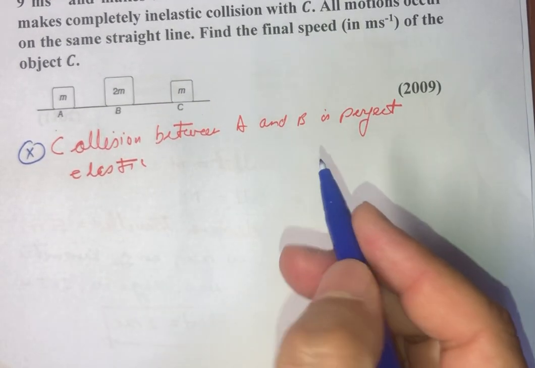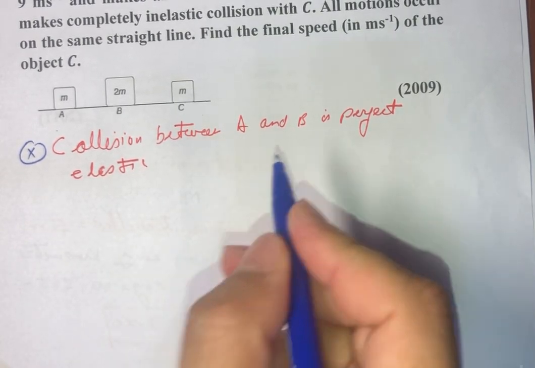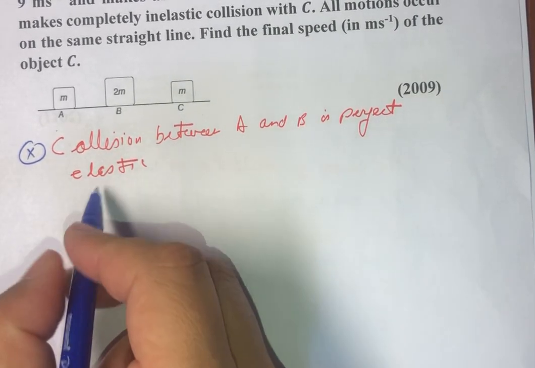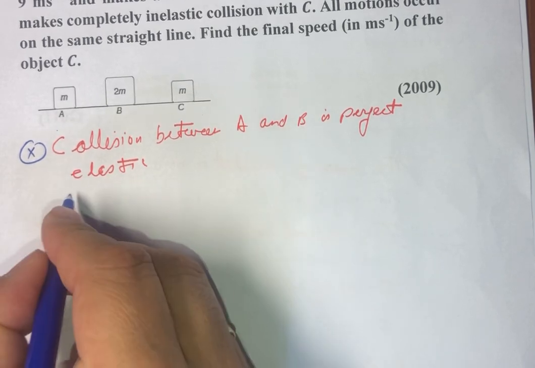Therefore, let us write the various combinations for velocity as well as masses.